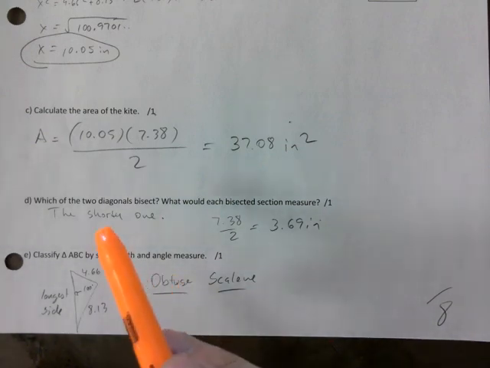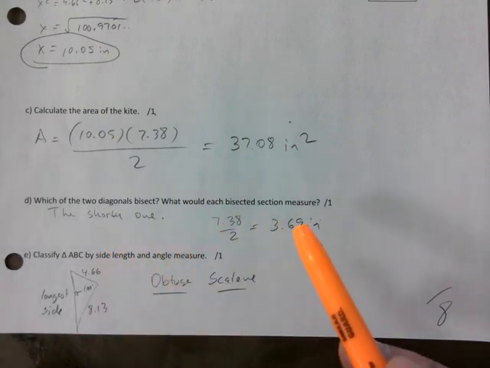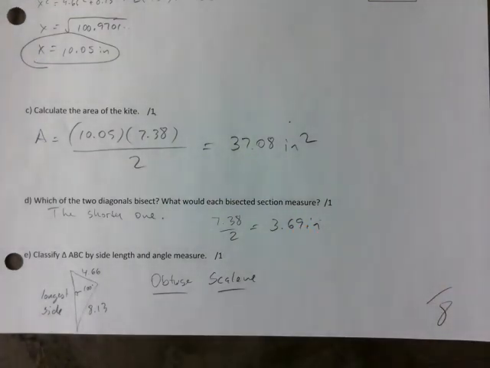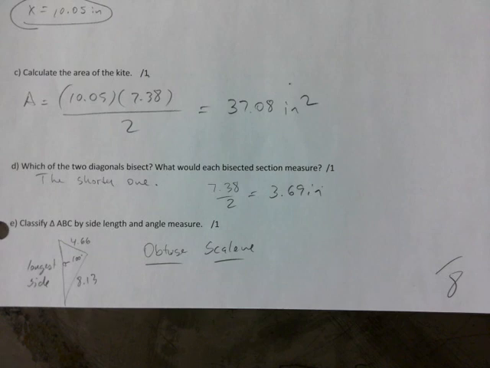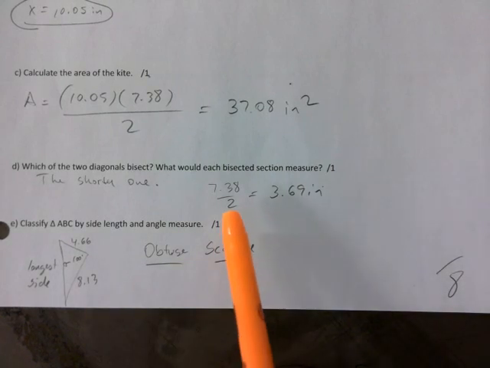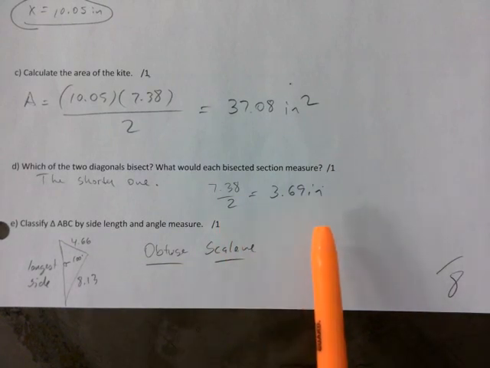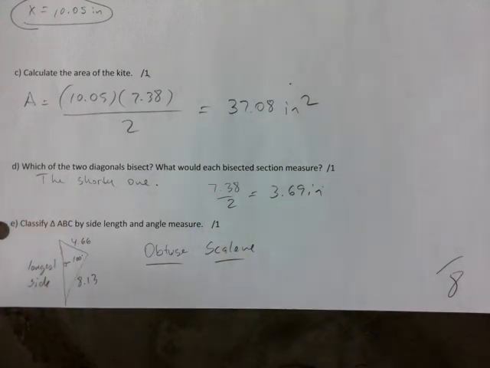Right. So half and half. If you just show me that you're taking the shorter one, dividing it in half, I would also just give you full marks for that question. Because you're telling me essentially that it's the shorter one that needs to be bisected.